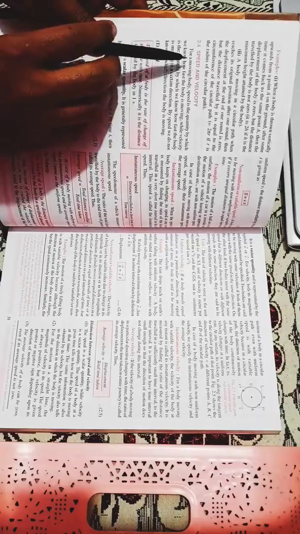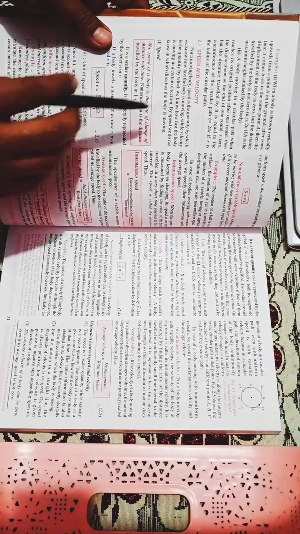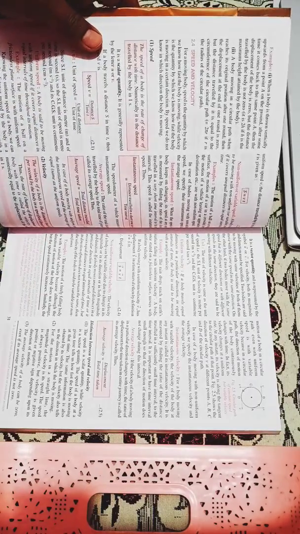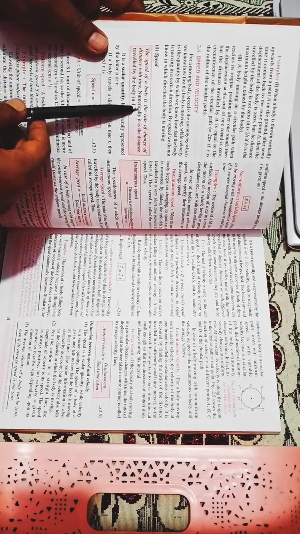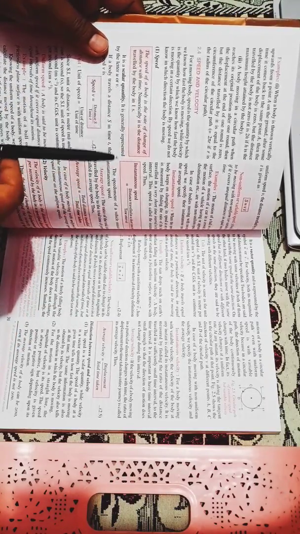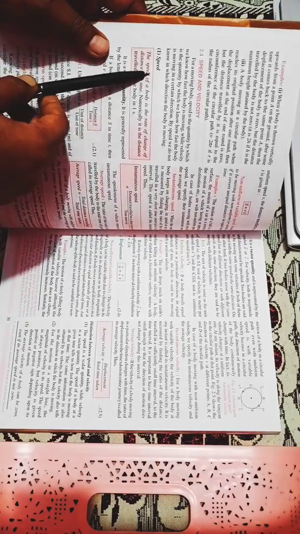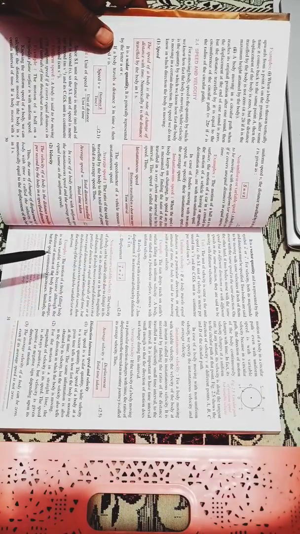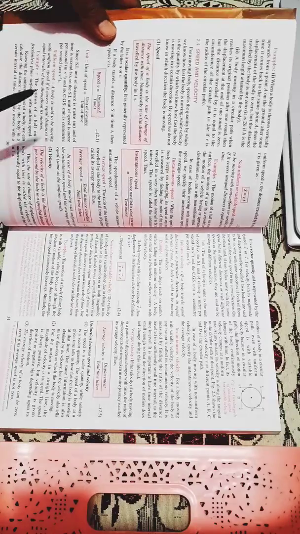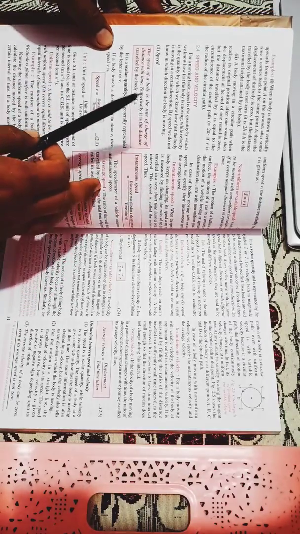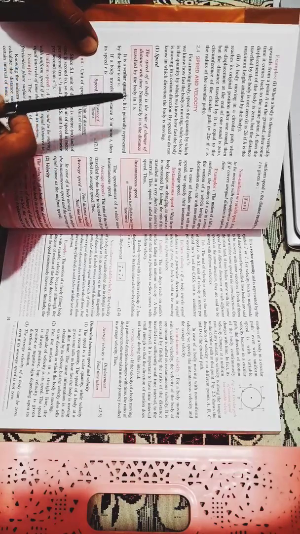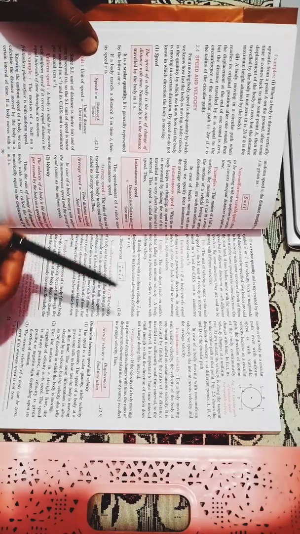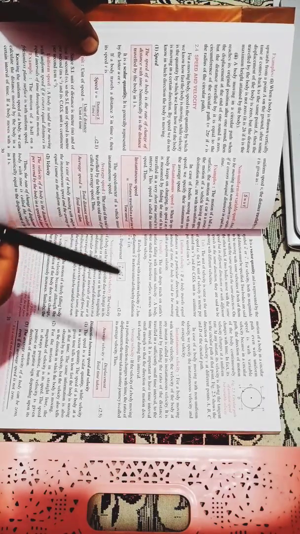Next, another topic given here is speed and velocity. Speed and velocity also have the same difference: speed is the rate of change of distance with time, but it does not have any direction. Velocity is the rate of change of displacement of an object with respect to time in a particular direction.